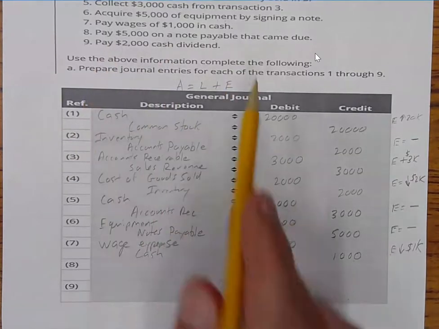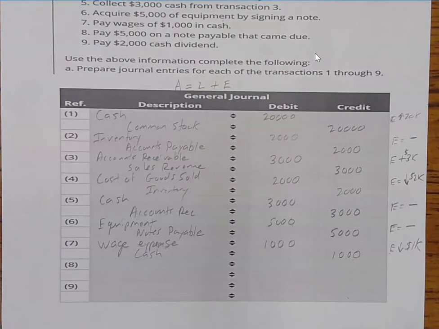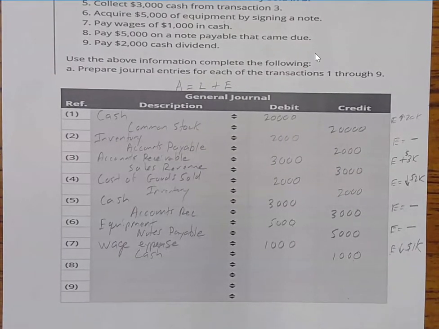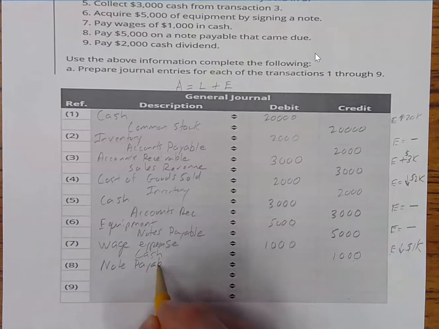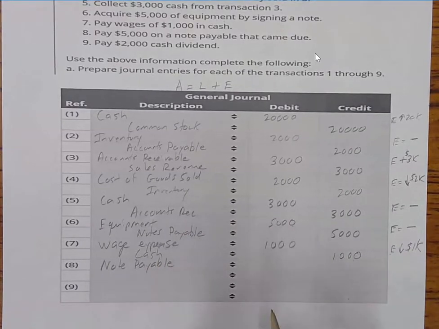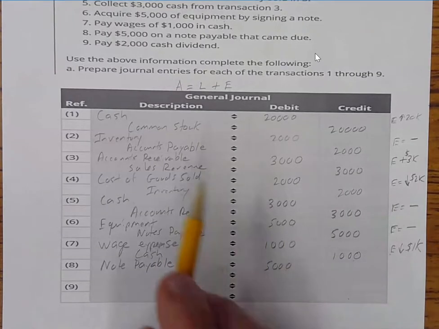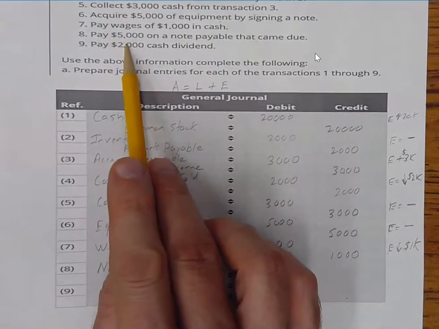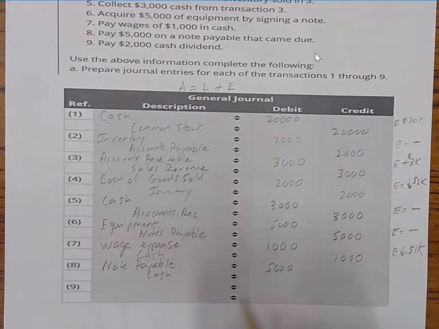Number 8 says we're going to pay $5,000 on a note payable that came due. We're ignoring any kind of interest or anything here, I guess. And so we set the note payable up with a credit. Now we want to get rid of it, so we have to go the other direction with a debit. So we're debiting the note payable for $5,000, and we paid the $5,000, so we did that in cash.